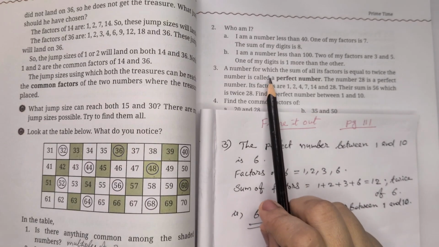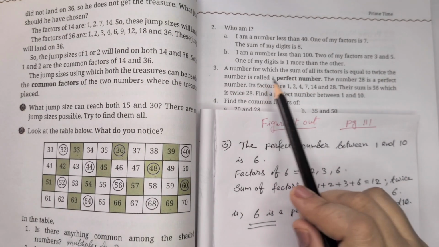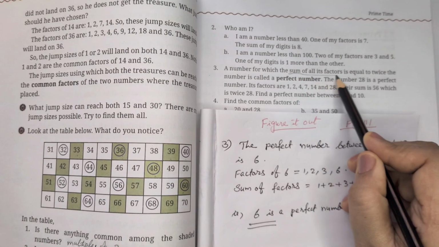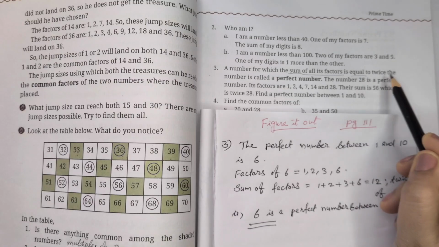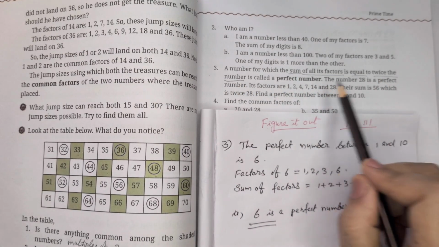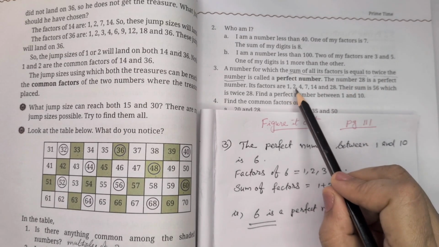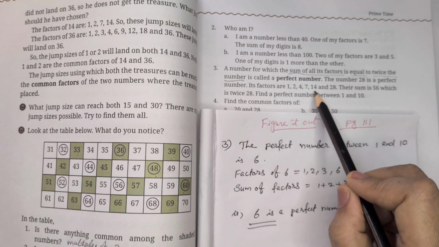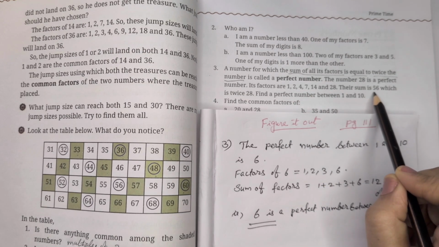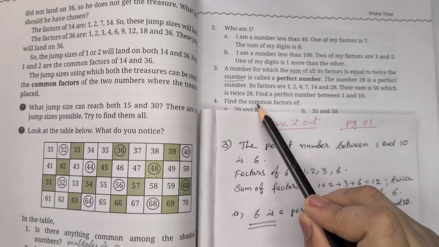Third question. A number for which the sum of all its factors is equal to twice the number is called a perfect number. Sum of all its factors is equal to twice the number. That type of number is called a perfect number. Here 28 is a perfect number. Factors of 28: 1, 2, 4, 7, 14 and 28. When we add all these, their sum is 56, that means 2 times the number 28.